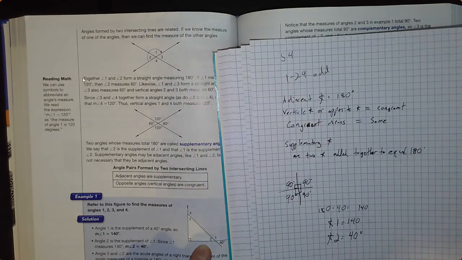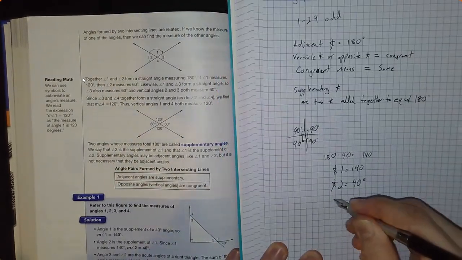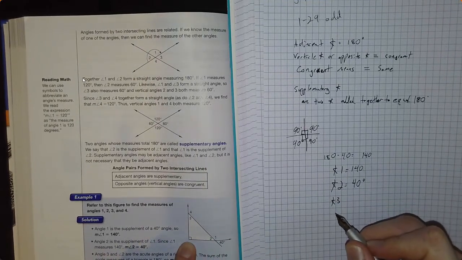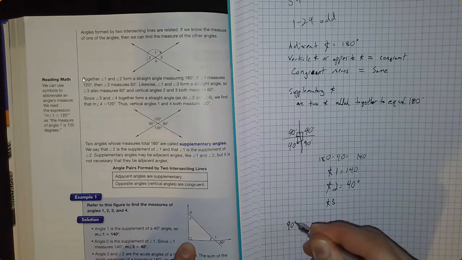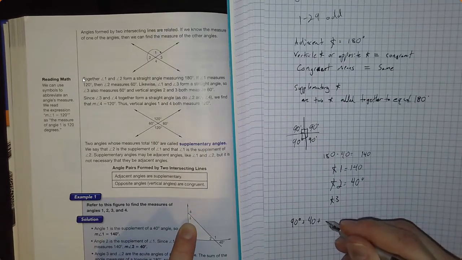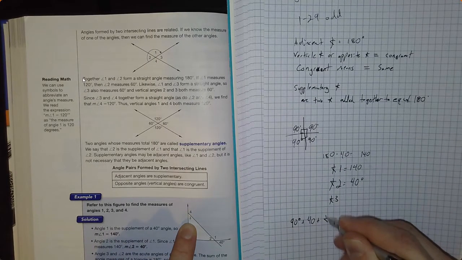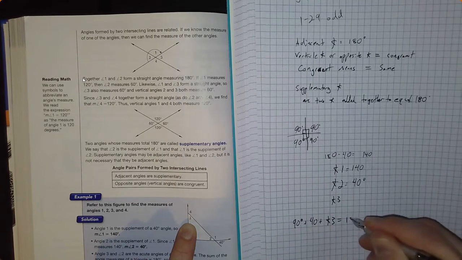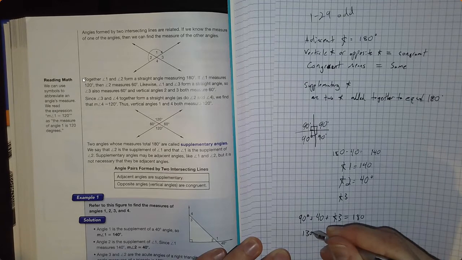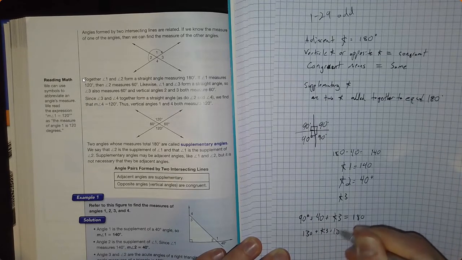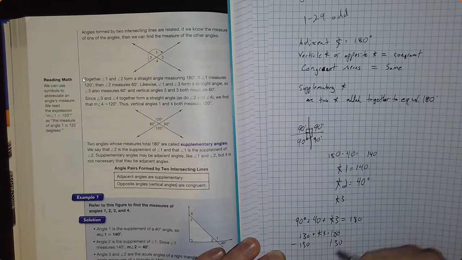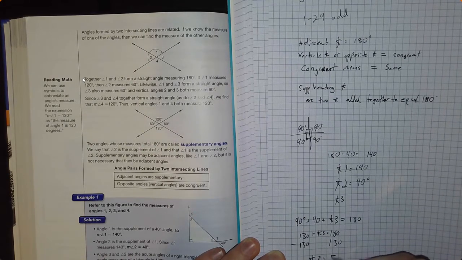Now, how do I find angle 3? Well, I know what that square means. That means 90. So 90 plus 40 plus angle 3 equals 180. So 90 plus 40 is 130, plus angle 3 equals 180. I'm going to subtract 130 from both sides, so I get angle 3 equals 50 degrees.